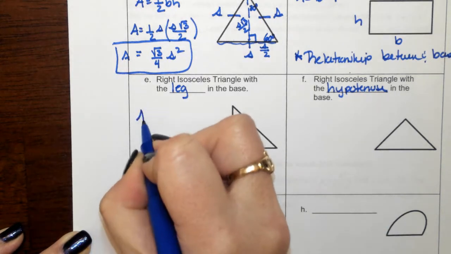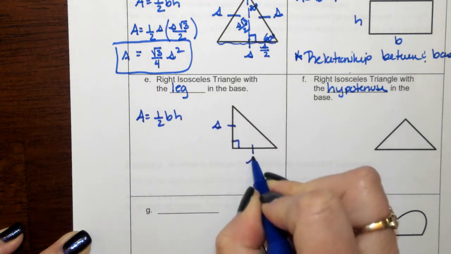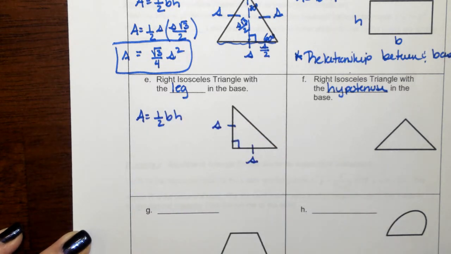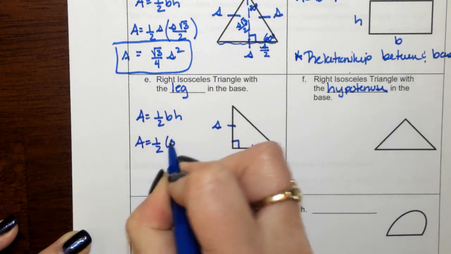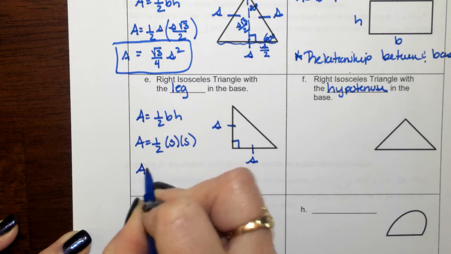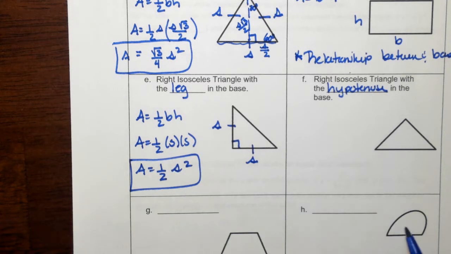So I still have my area equal to 1/2 base times height. If my side down is the leg and the base, then my area is going to be 1/2 times S times S, or 1/2 S squared. They'll tell you whether it's a right isosceles triangle with the leg as the base or the hypotenuse as the base. So if the leg is the base, this is the area formula.